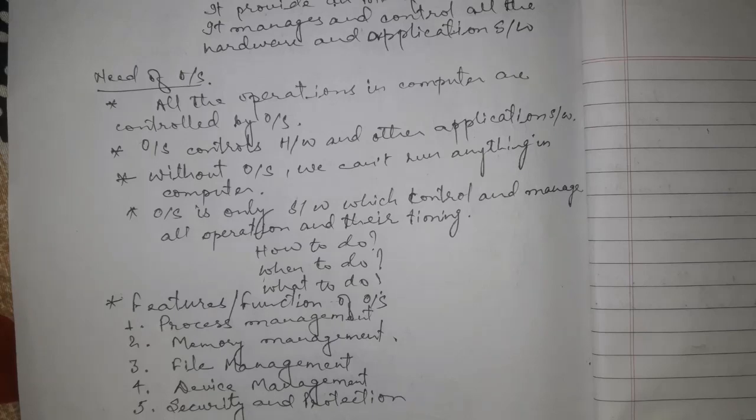So this security and protection is required, and at present we also use antivirus software to secure our system from online or unauthorized access by any hackers or crackers. So security and protection is also done with the help of the operating system.